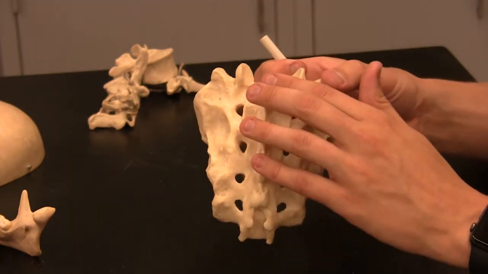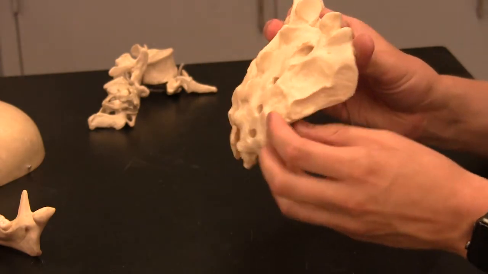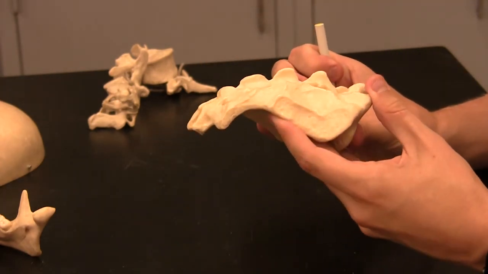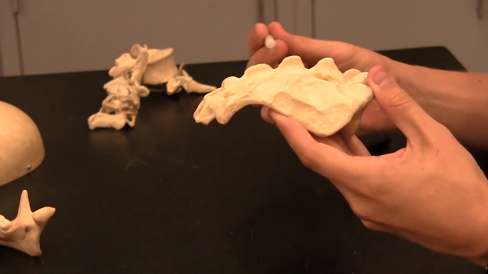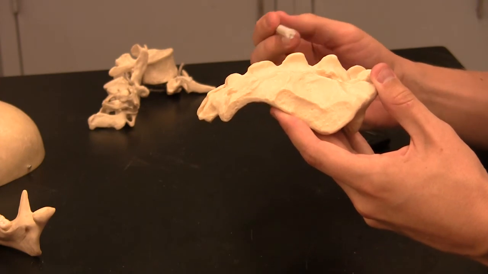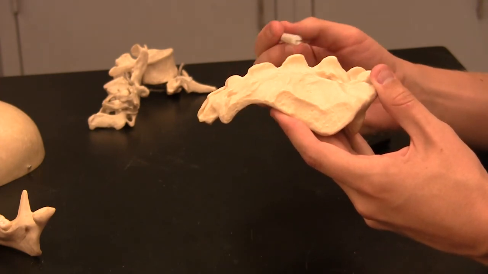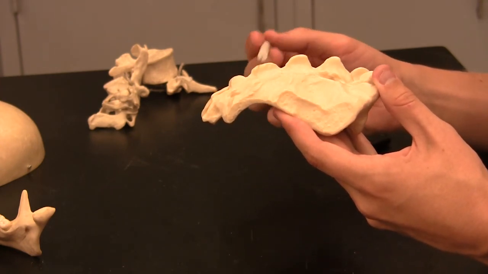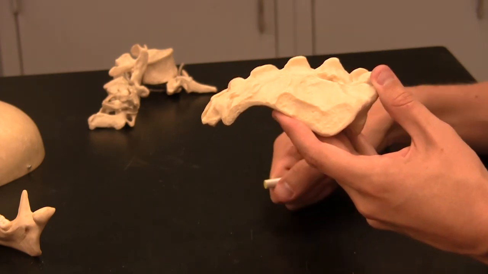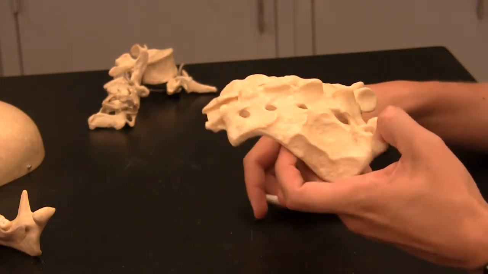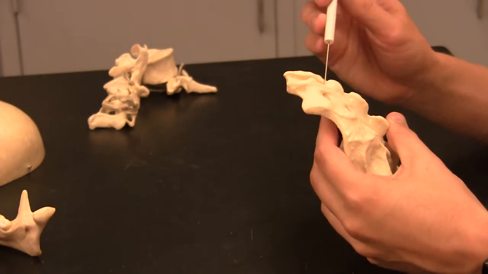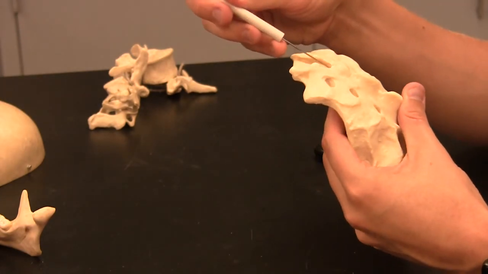We have the median sacral crest. If you guys look at the sacrum from this side, I always kind of think that these crests look like what you'd imagine a dinosaur's back to look like, or maybe a camel. These ridges are going to be the median sacral crest. And then the sacral hiatus is going to be the bottom of that ridge.